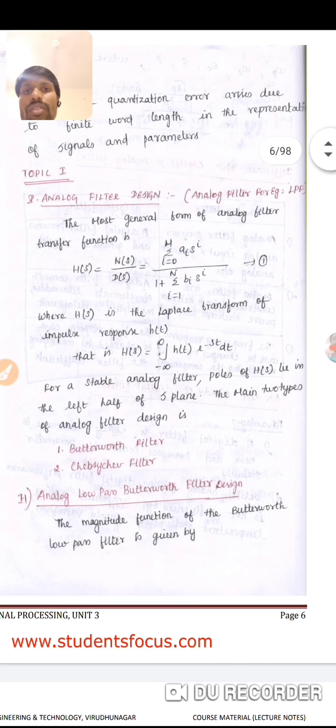As we have discussed earlier, before designing a digital filter, we have to design the analog filter and then transform it to the digital filter. Let us know how to design the analog filter now. To design the analog filter, we need to know the transfer function of the analog filter.